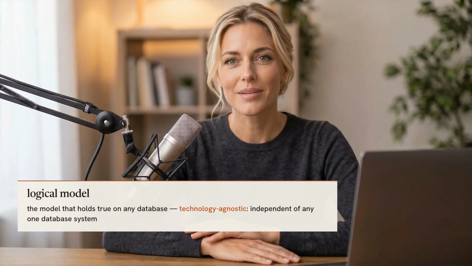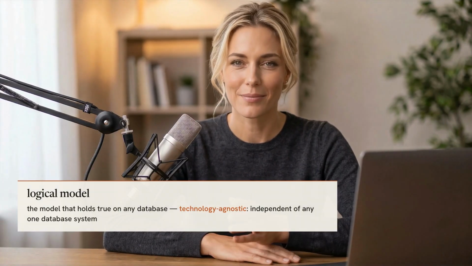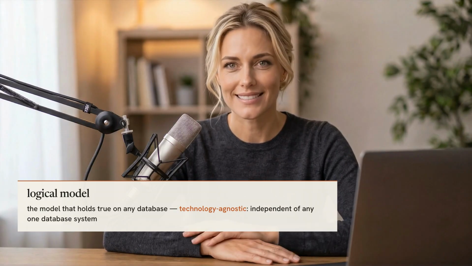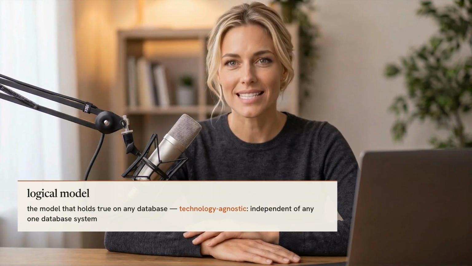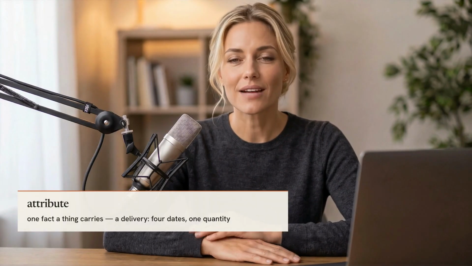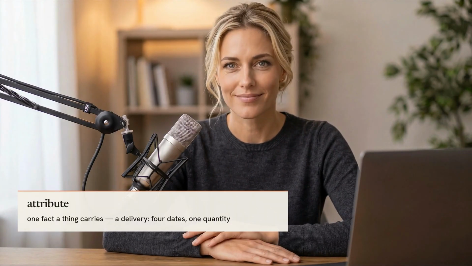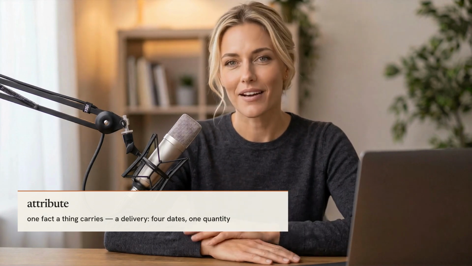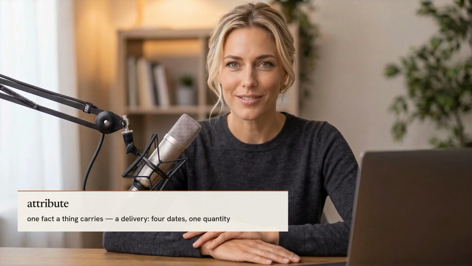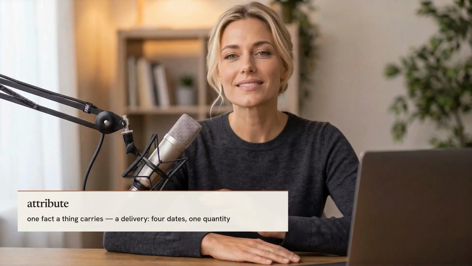Forget the addresses. Up here it doesn't matter which database. Whatever goes on this row was the same in their data warehouse, in the DataHub, and in Eileen's spreadsheet from last time. That's the logical model, the model that holds true on any database. Every delivery carries 4 dates and 1 quantity. The 4 dates: the day the bakery asked for, the day Bergfeld promised, the day it left, the day it arrived. Those are its attributes.